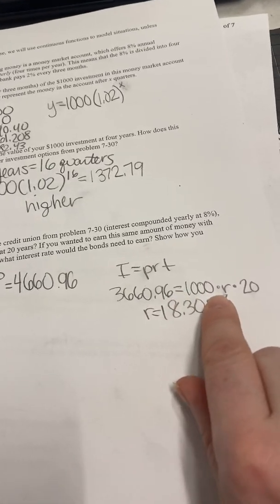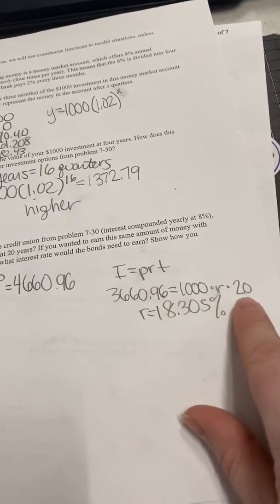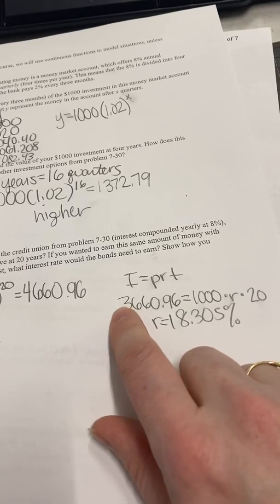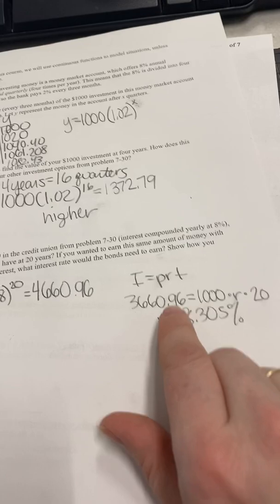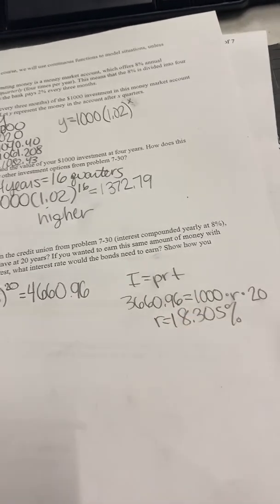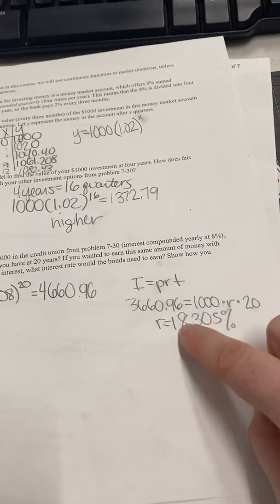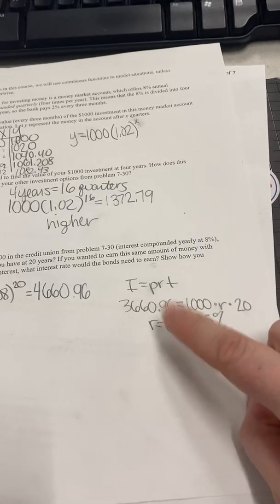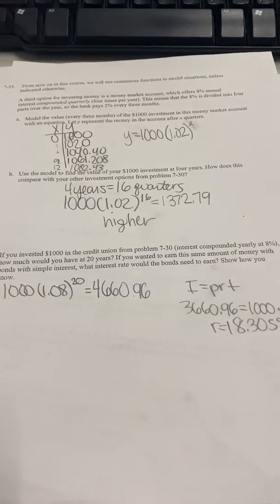Equals, your principal was 1,000. It's asking for the rate, and the time would be 20 years. So you would take 1,000 times 20 and get 20,000. Then you'll take this and divide by 20,000, so 3,660 divided by 20,000, you get 0.18305. So to make it a percent, it would be an 18% interest rate that you would have to get on your simple interest investment to be able to replace what you did with the compound interest at 8%.